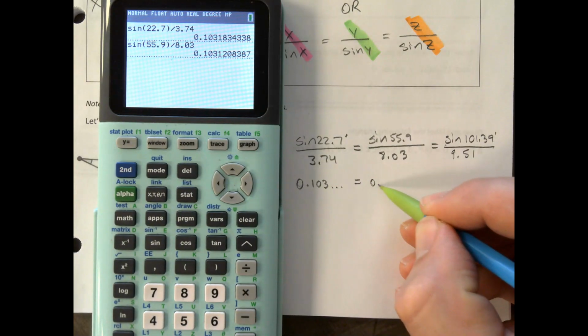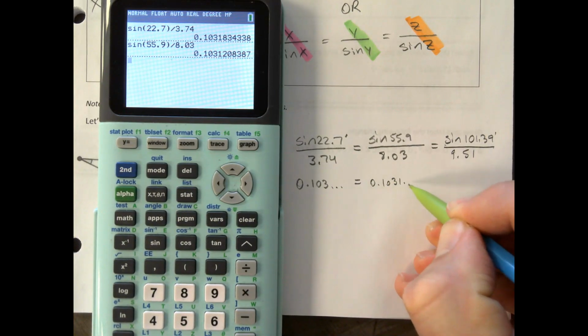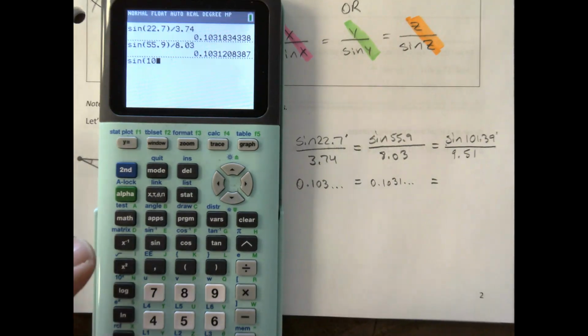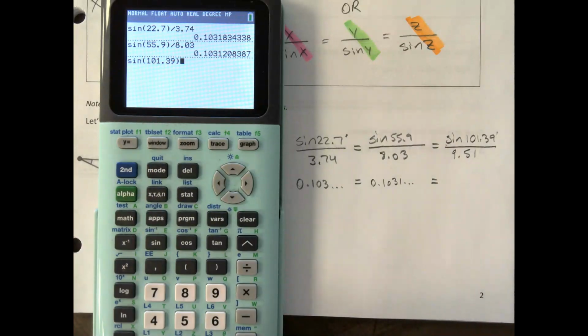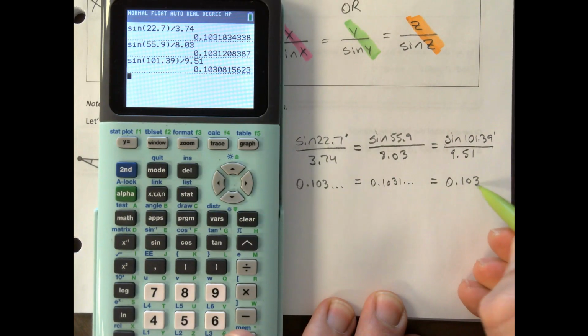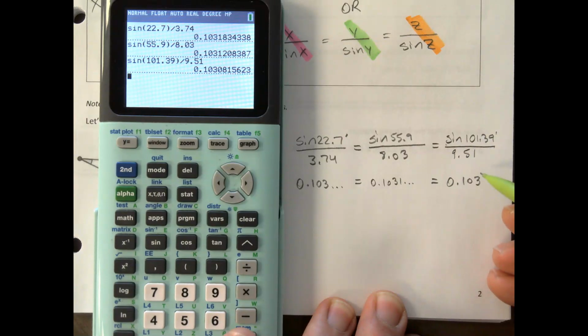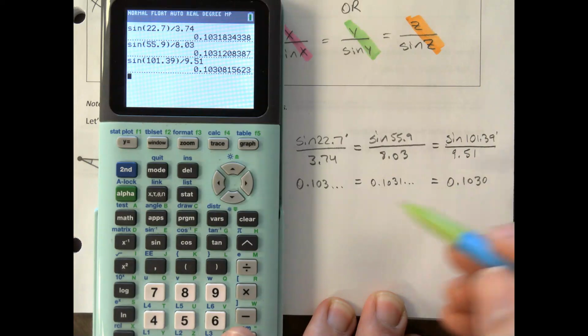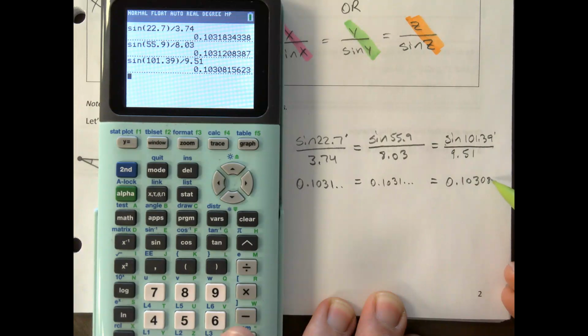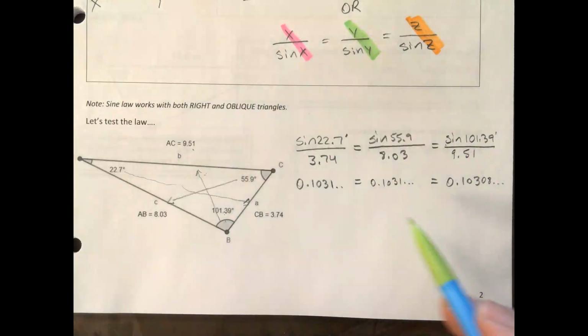That's 0.1031, and it keeps going. And then last but not least, and notice that that's some obtuse angle. There we go. You get the same. It's a little off, right? You notice that? These ones had a 1 there. This one is 0.8. But they're close enough, right?